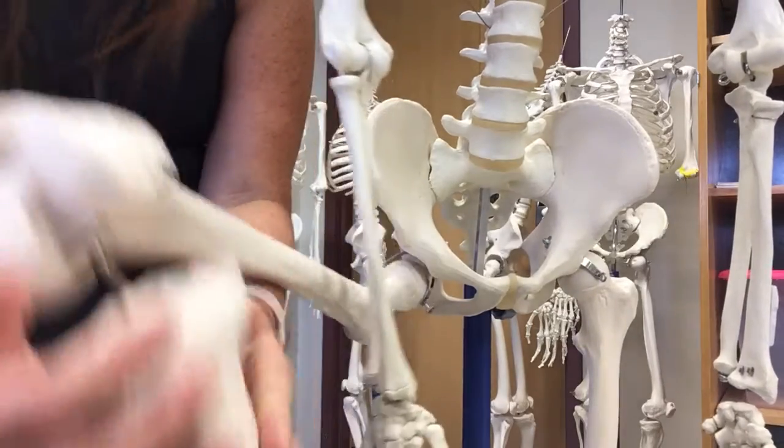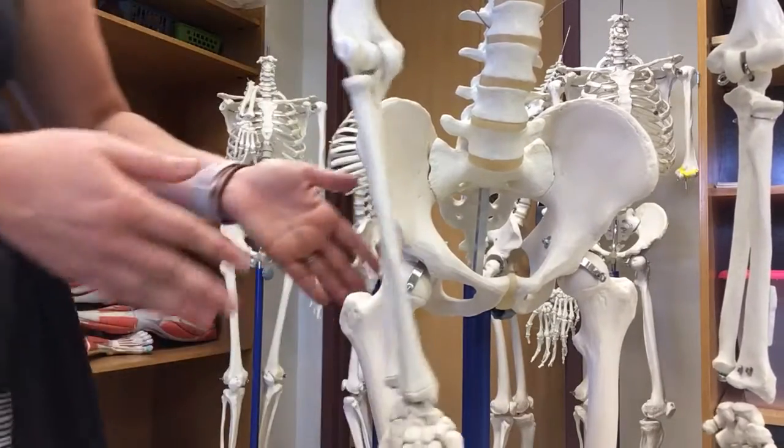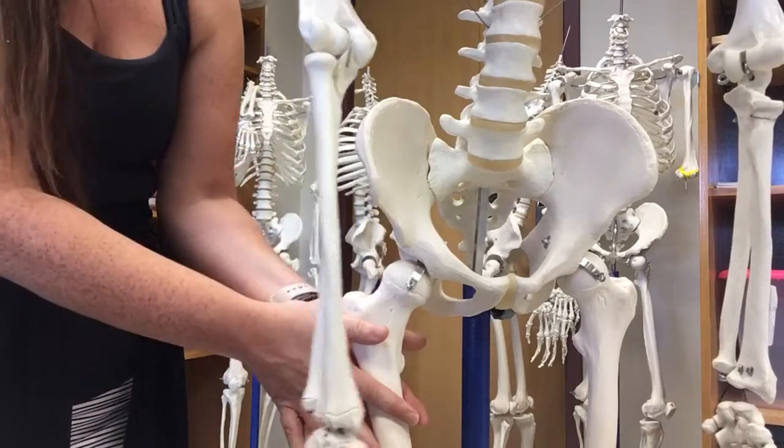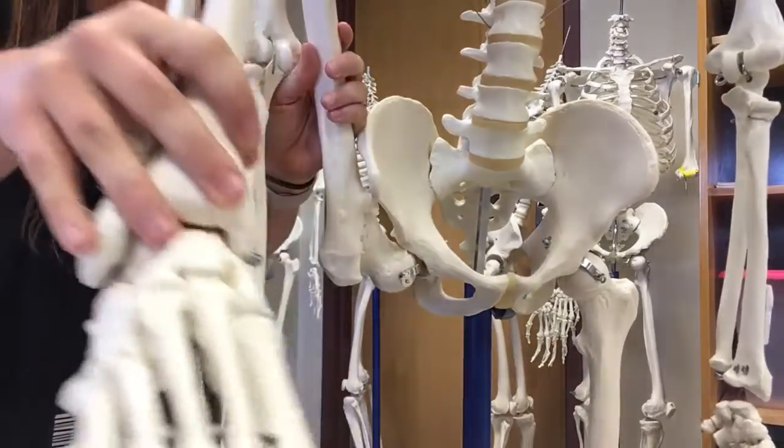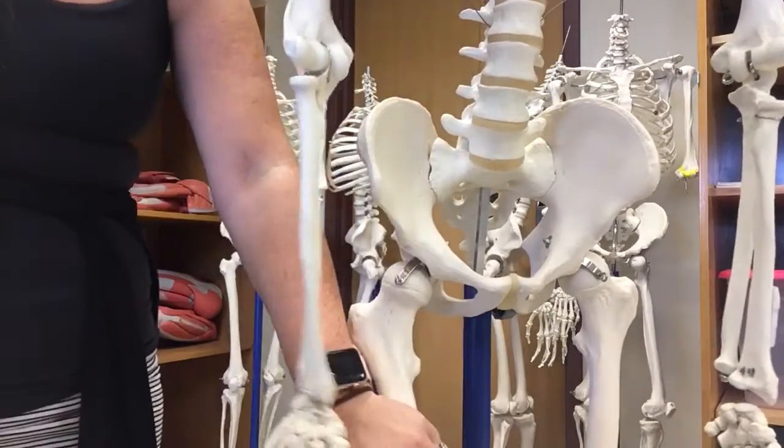Hey guys, we're here with the Appendicular Skeleton. So we're gonna do the femur and then our friends, the tibia, the fibula, and the tarsal bones. Okay, so let's start with the femur.